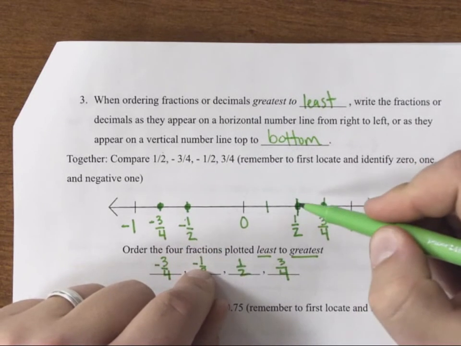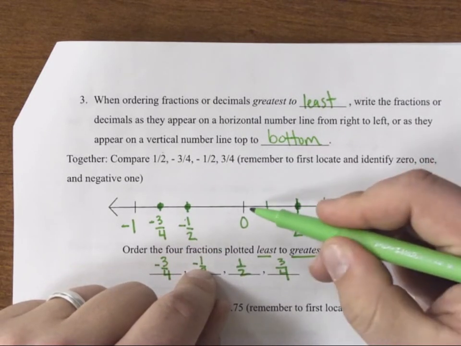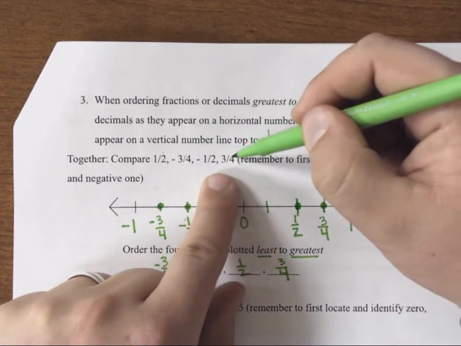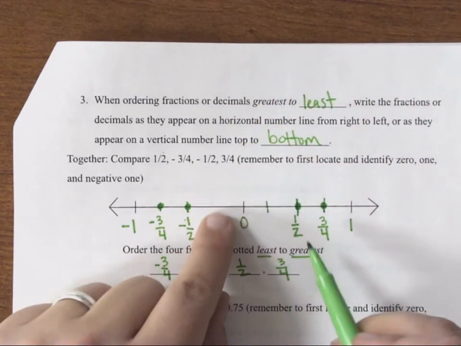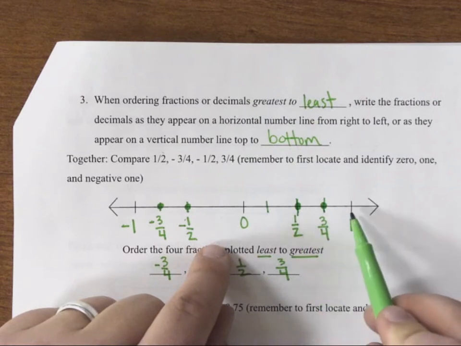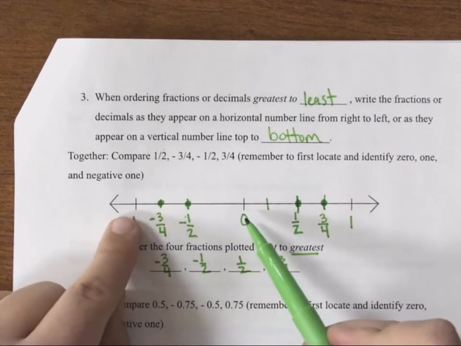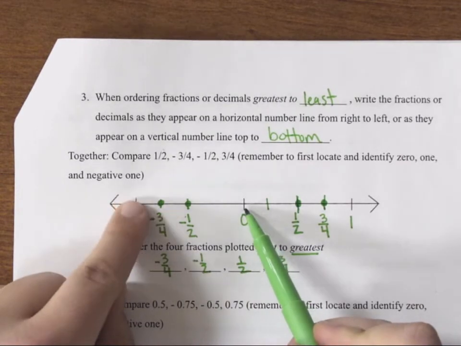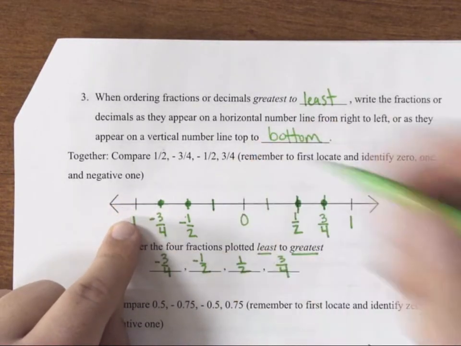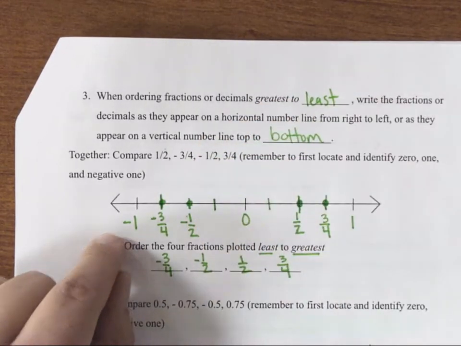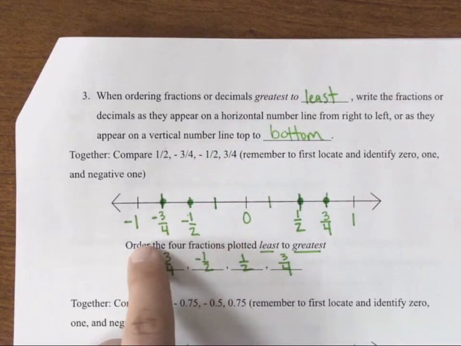Well, we know that positive 1/2 is going to be right here in the middle in between 0 and 1. And positive 3/4 is going to be in between 1/2 and 1. Negative 1/2 is going to be on the left side of 0, in between 0 and 1. This would be the negative 1/4 mark. And then our negative 3/4 mark would be in between negative 1/2 and negative 1.